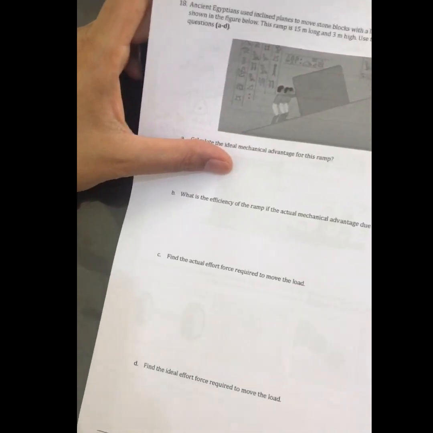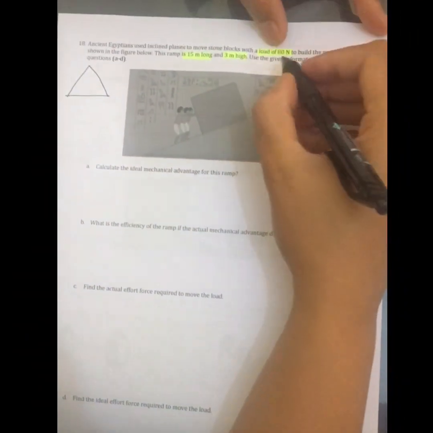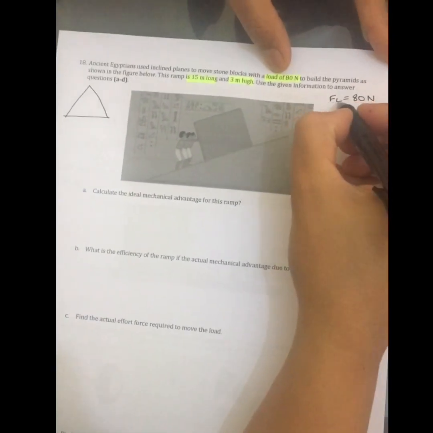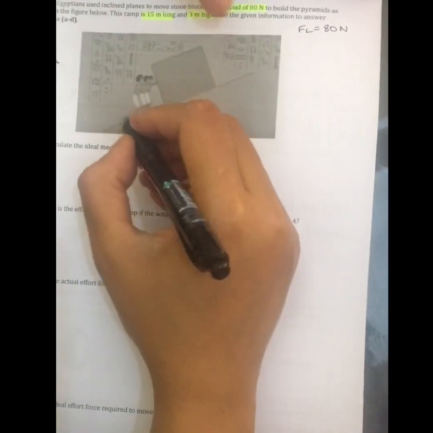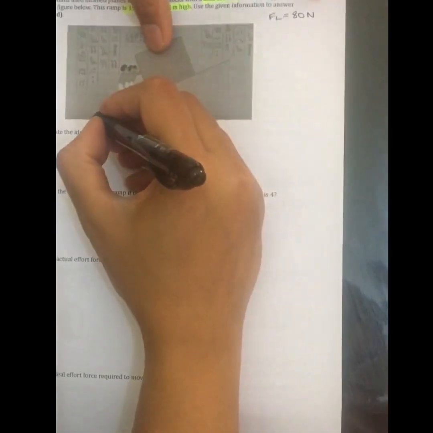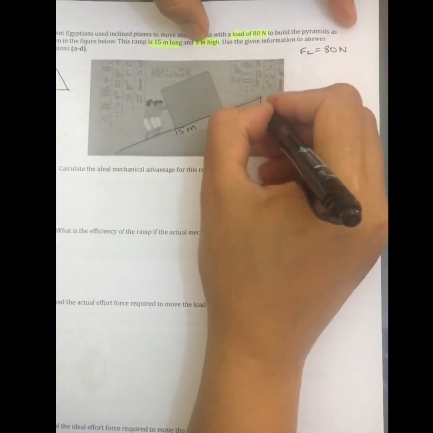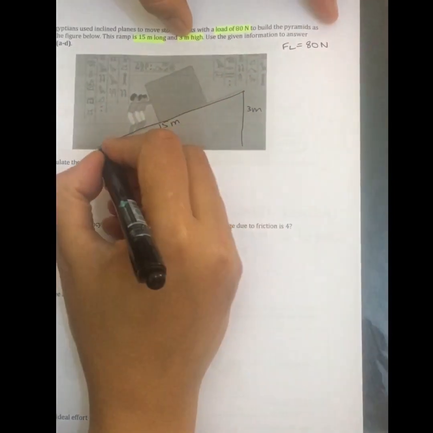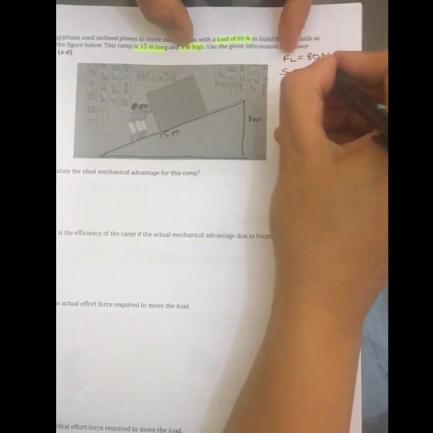Let's move on to the math problem. So in this question, let's make a list of everything that's given. Load of 80 Newton, this means FL is 80. The ramp is 15 meters long. So if you look at the ramp shown, this length is 15 meters, 3 meters high. This length is 3. So what is this? Slope is 15 meters and height is 3 meters.